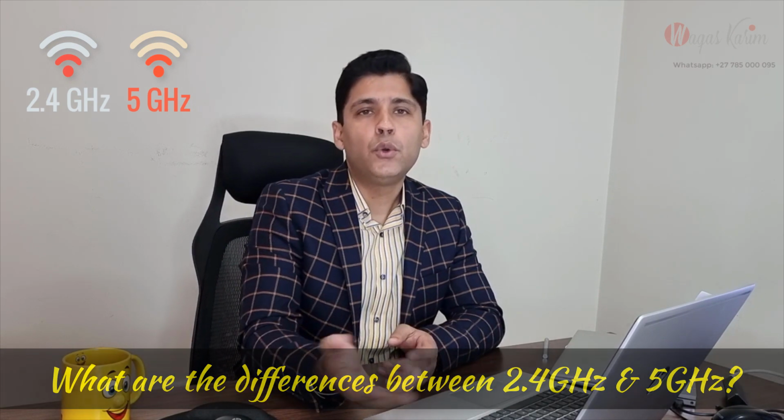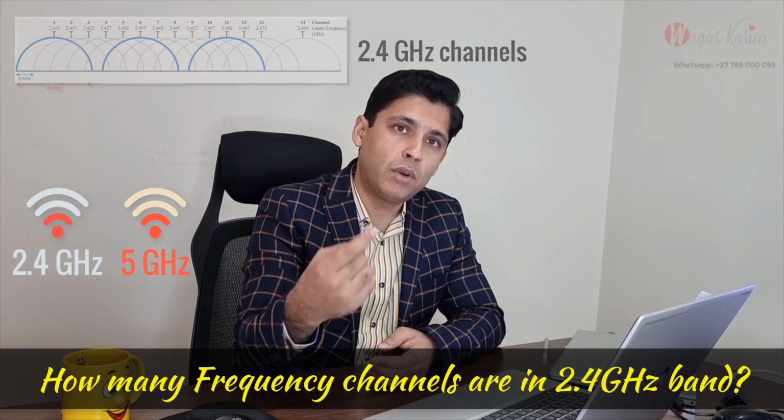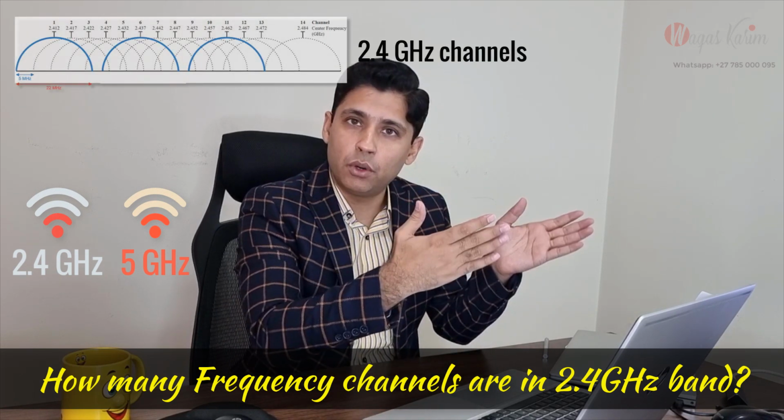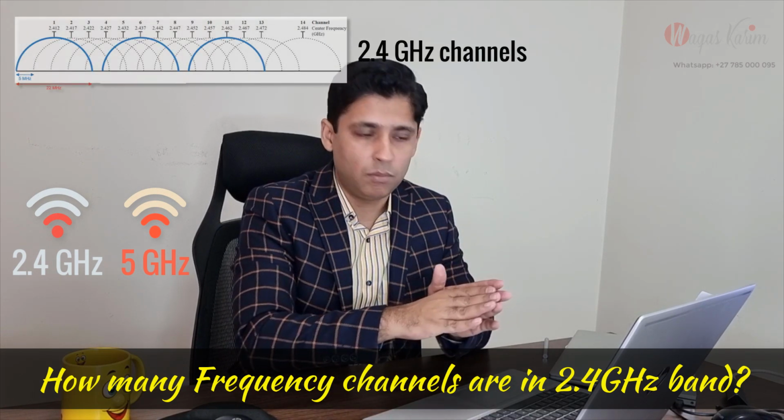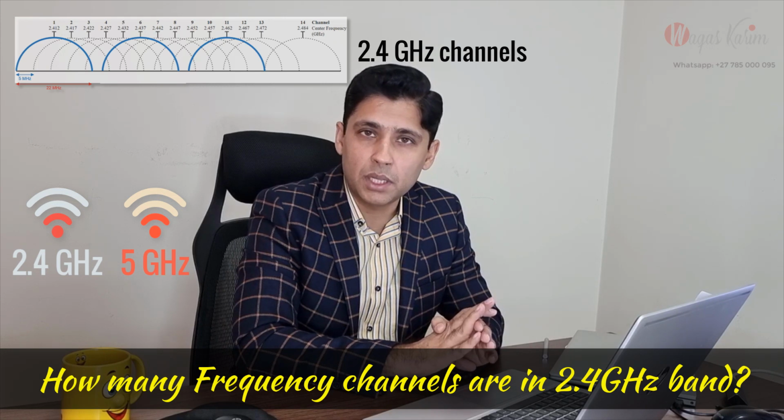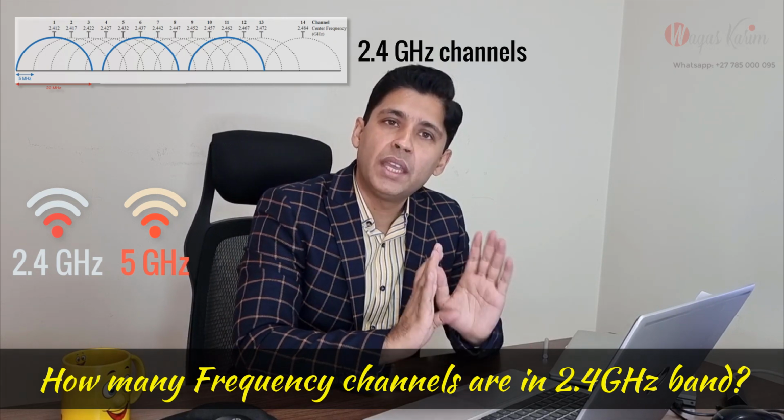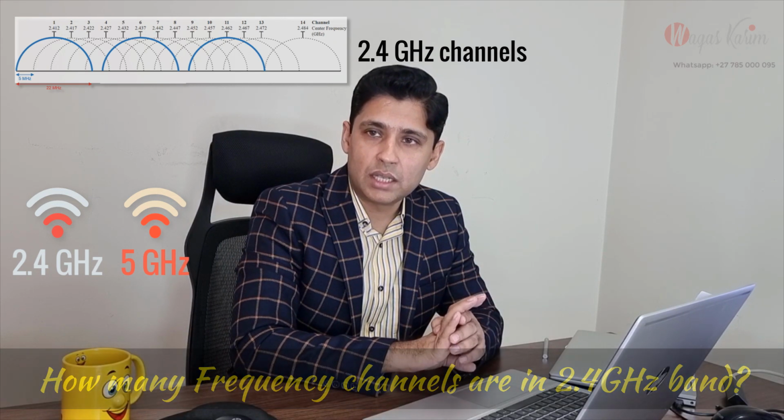First of all, 2.4 gigahertz gives us a total of 14 channels: 1, 2, 3, 4, and so on. If you log into your Wi-Fi router, you would be able to see them. Maybe I can make a practical lab as well, in which I will show how these channels are selected. It's very easy. Just go there and choose the channel. First you choose your band, is it 2.4 gigahertz or 5 gigahertz? Then you choose your channel 1, 2, 3 if you choose 2.4.